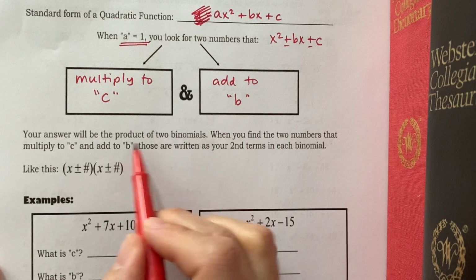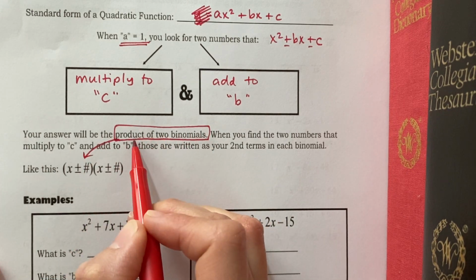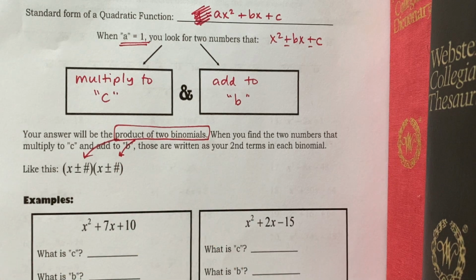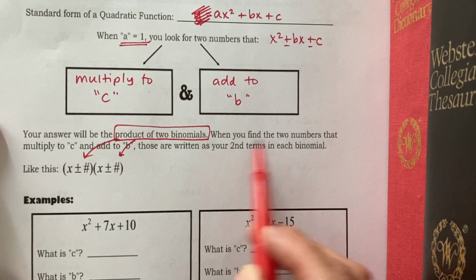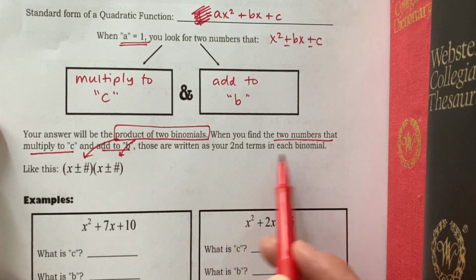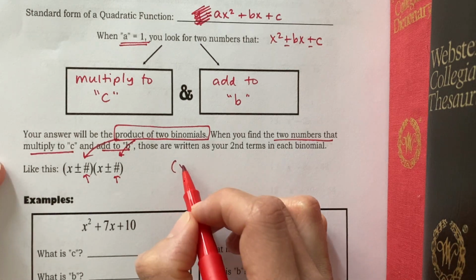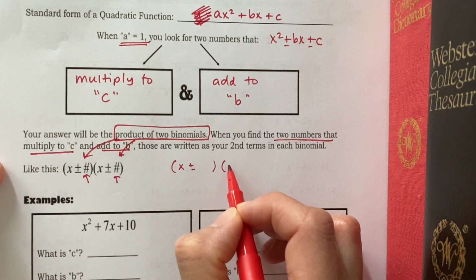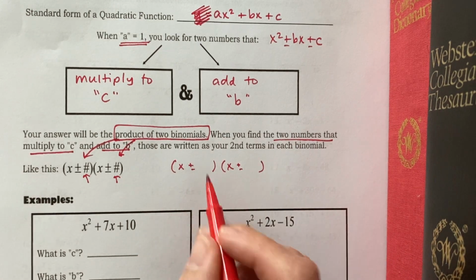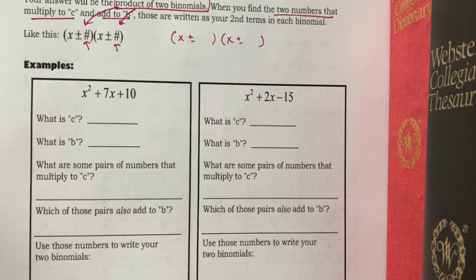So your answer would be the product of 2 binomials. So it'll look like x plus a number or minus a number, and then x plus or minus a number. When you find those 2 numbers that multiply to c and add to b, those are written as your second term. So it'll always be x plus or minus, and then x plus or minus, and then whatever 2 numbers you find. All right. So super easy.